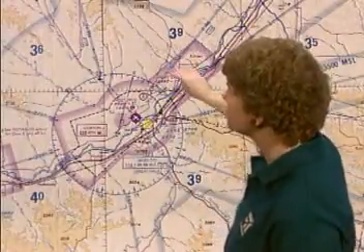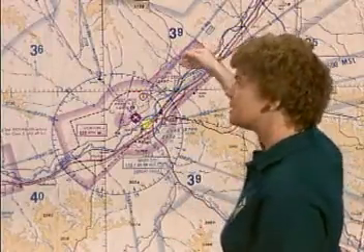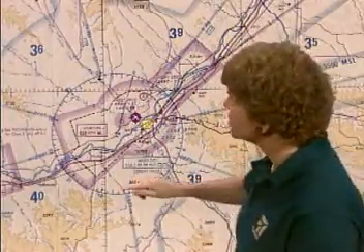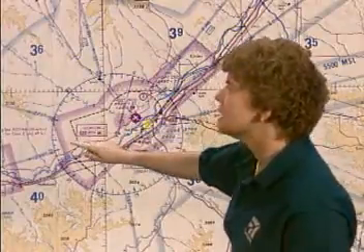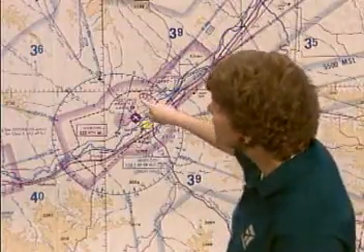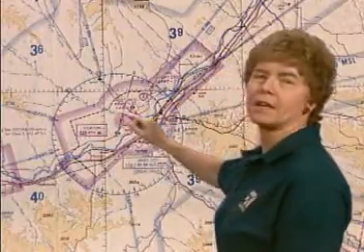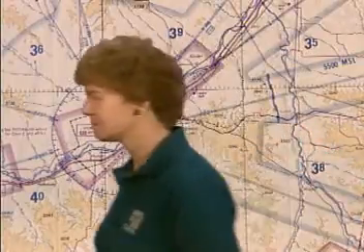Now, the purpose of that Class E airspace down to 700 feet AGL is to allow an IFR airplane to climb and descend and still be in controlled airspace and have separation service from ATC. Eventually, this IFR airplane will want to land. So this magenta dashed line right here says that Class E airspace comes all the way down to the ground inside that magenta dashed line. And that's called a Class E surface area.